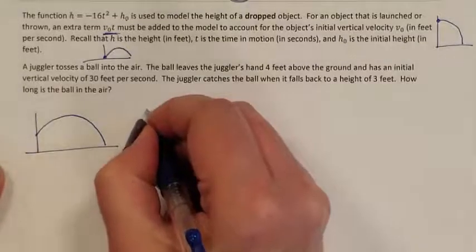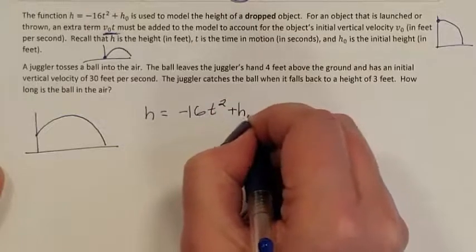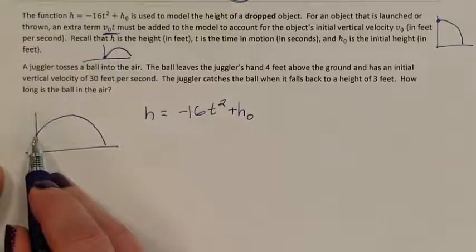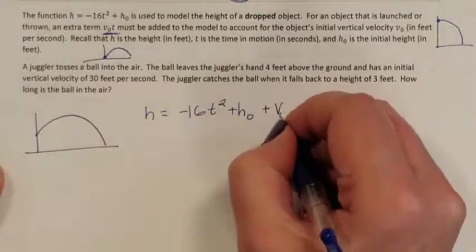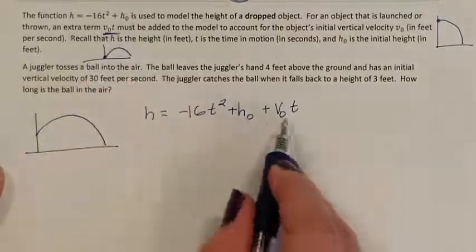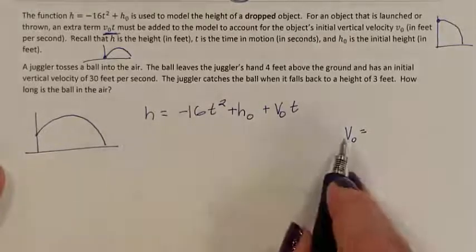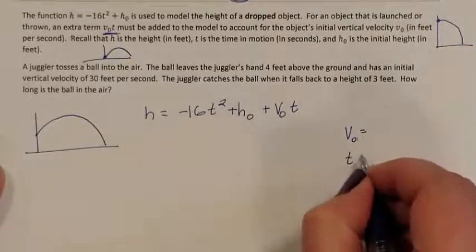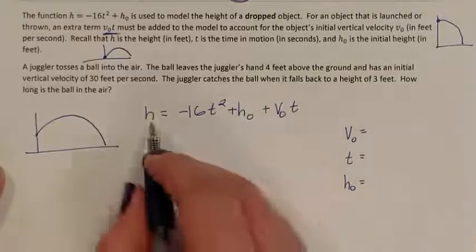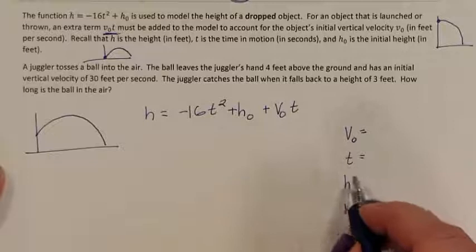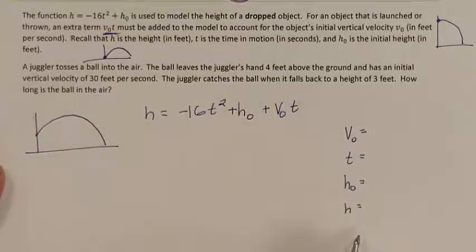So I have h equals negative 16t squared plus h sub 0, which is the one we had. But because he's throwing it up and then down, we have to add the v sub 0 t term. Now we need to figure out what all of this means. We need to figure out v sub 0, t, h sub 0, and h. There are 4 variables in this problem, so let's read the problem to figure out what these 4 variables are.